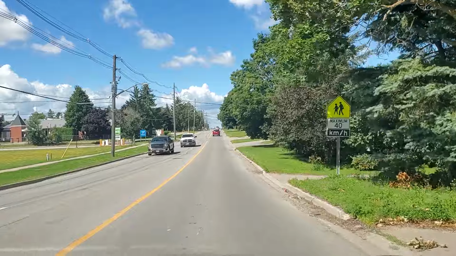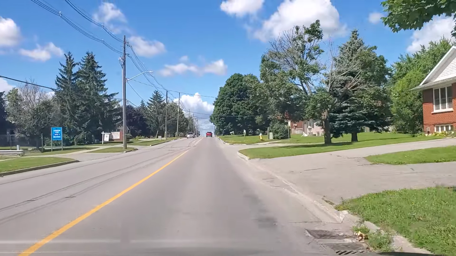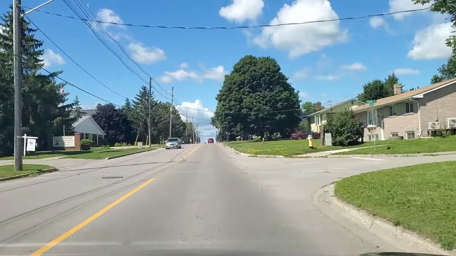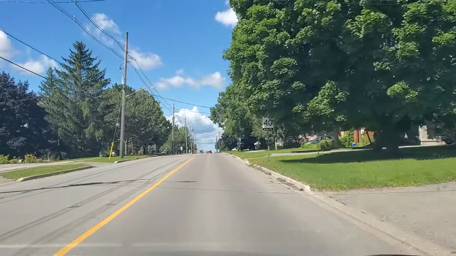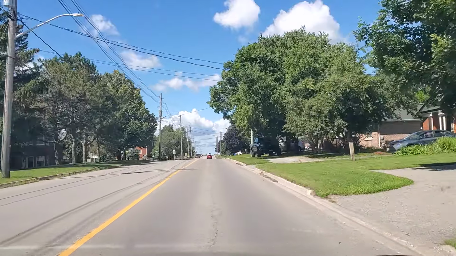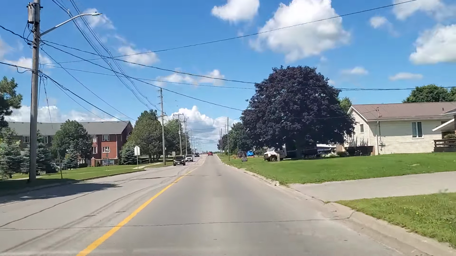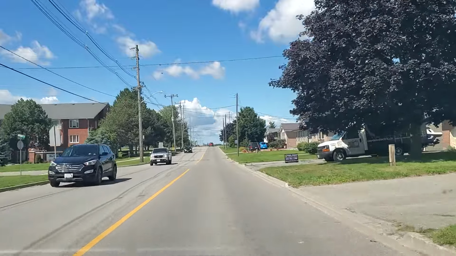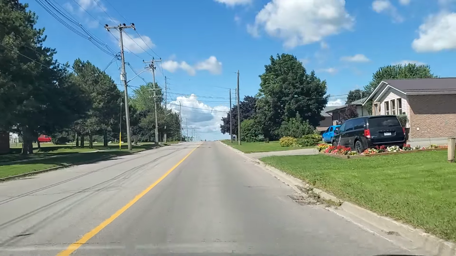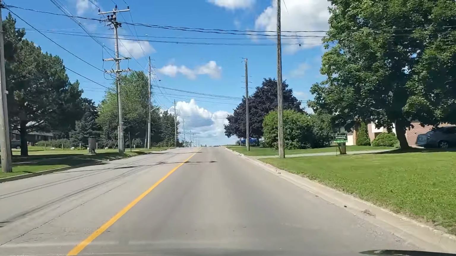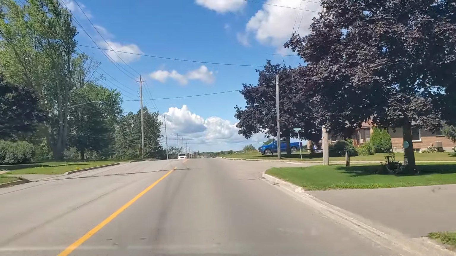Speed limit is maximum 40 here, so you have to drive at 40. So again there is a sign for 40. Continue driving at 40. Keep checking your rear view mirror every 5 to 8 seconds. Don't go above the limit.